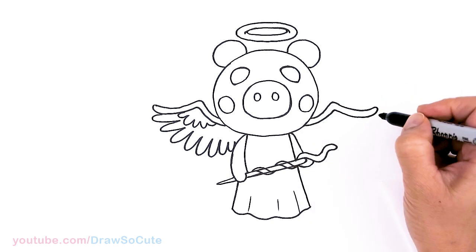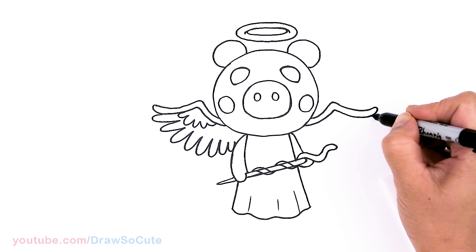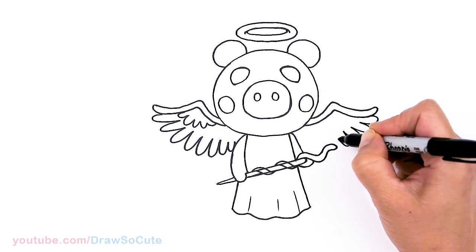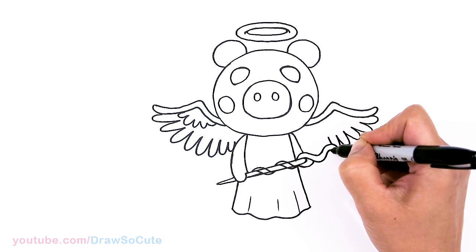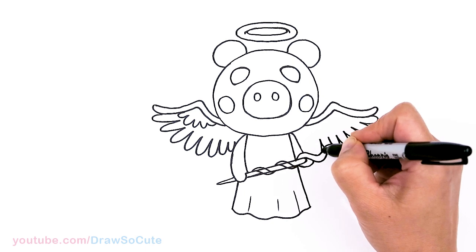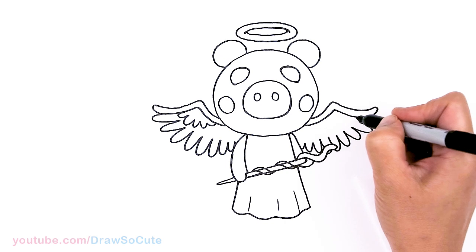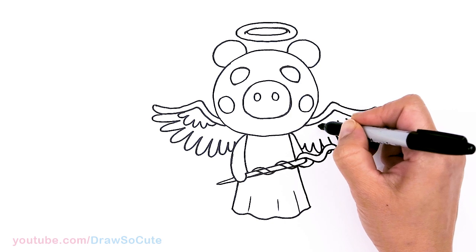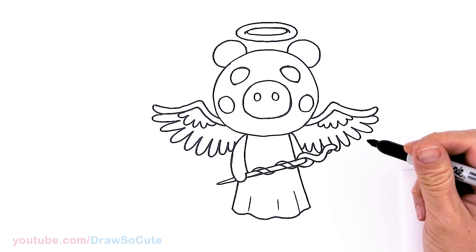And then now the feathers in the bottom here. So once again, we're just aiming for a curve that comes in. And like I said, don't worry, it's not going to be the same. Just want an approximate shape and size. So, and in there. And then once again, the inside right here. Okay, yay, we did it. Okay, so that is pretty much it for this angel piggy.